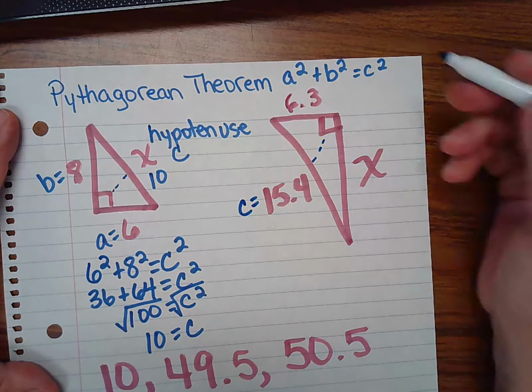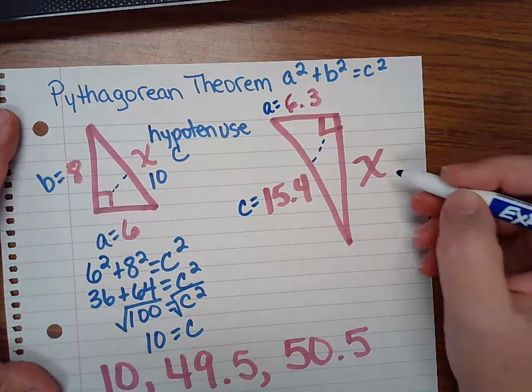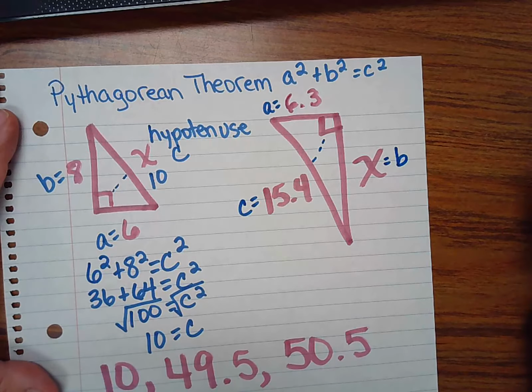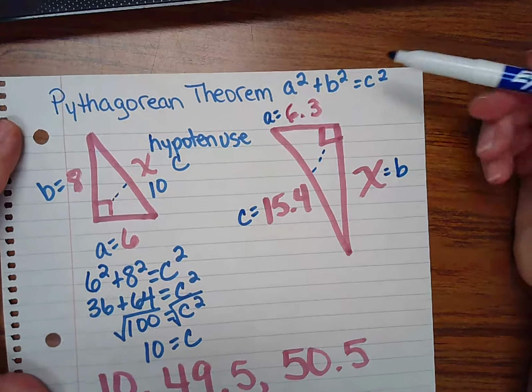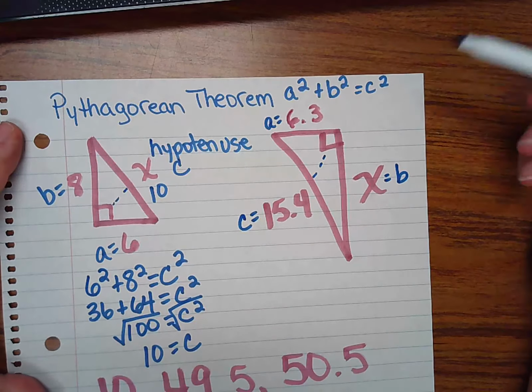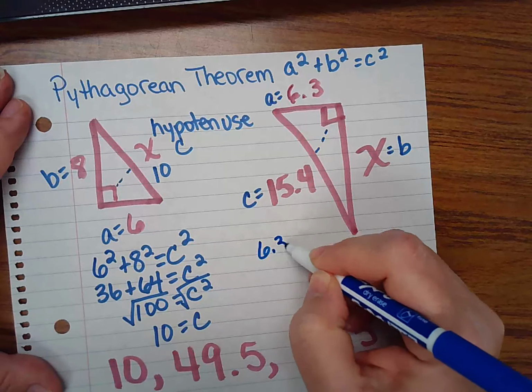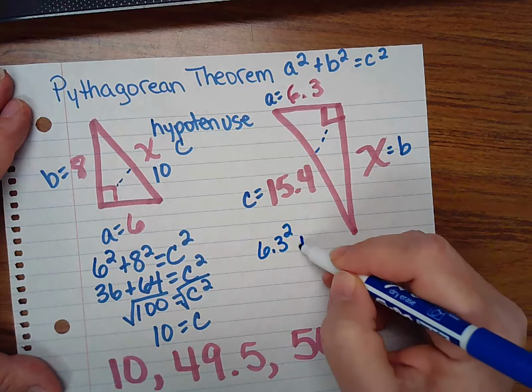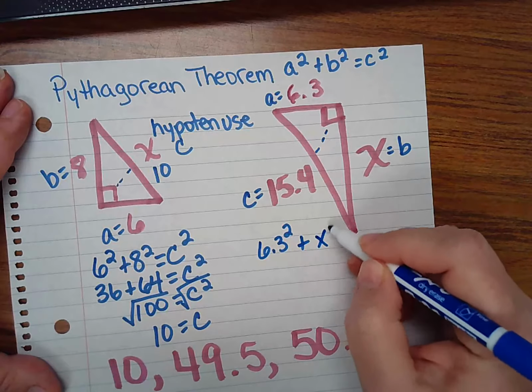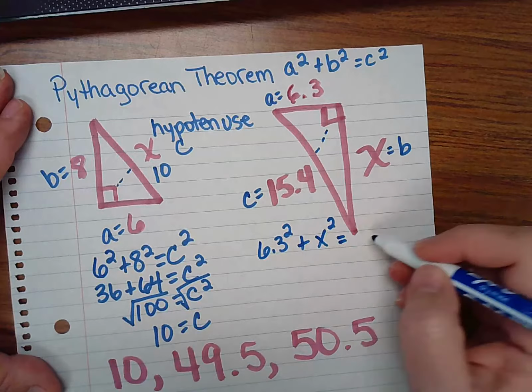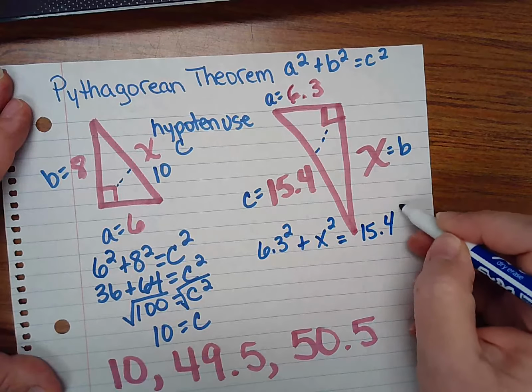These are interchangeable as A and B, so I'm just going to call this one A and this one B. You can switch it around. You say this one's A and this one's B. Totally does not matter. Okay, now I'm going to plug it into the formula. A squared plus B squared equals C squared. So I'll have 6.3 squared plus X squared equals 15.4 squared.